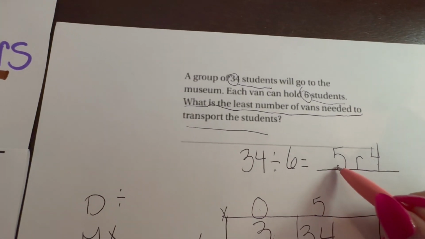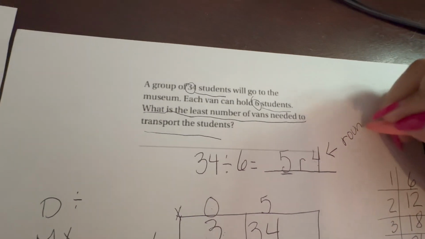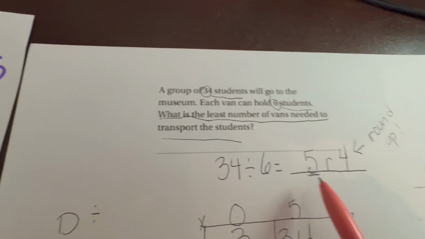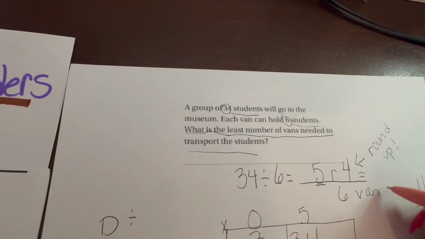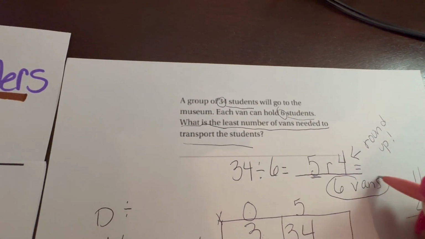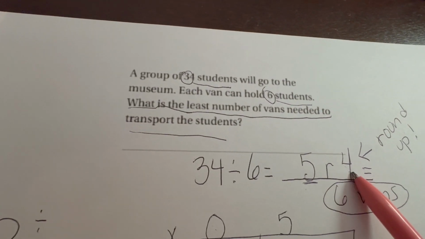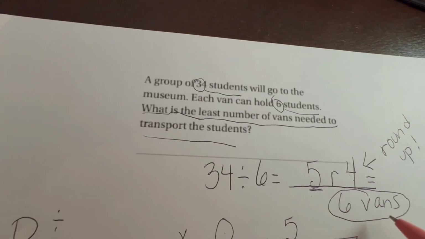So instead of 5 vans, we have to round up. This is an example of rounding up the remainder. So instead of 5 vans, we are going to have to take 6 vans. Because we have 5 vans here with 4 students left by themselves without a way to get to the museum. So instead of 5 vans, we have to take 6 vans.